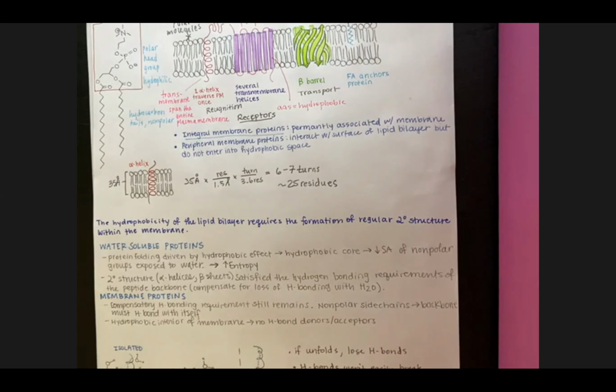In regards to beta sheets, is there a specific form that's more favorable, like anti-parallel or parallel? No, I don't think so. It really depends on the amino acid sequence and how those are aligning. Okay, so within the membrane, when it forms that barrel, it doesn't necessarily matter if it's anti-parallel or parallel. Yeah, it could be both, or either. Okay, thank you.